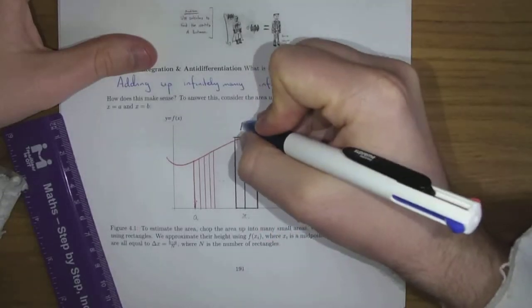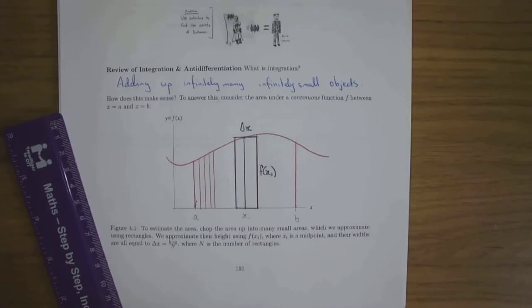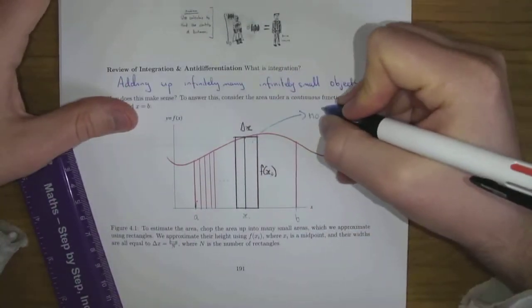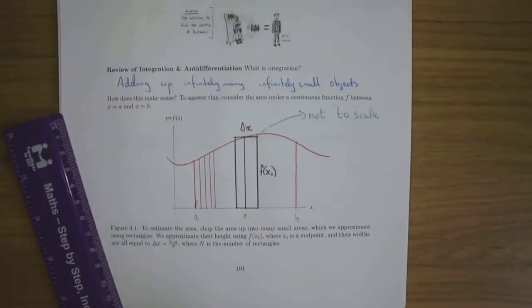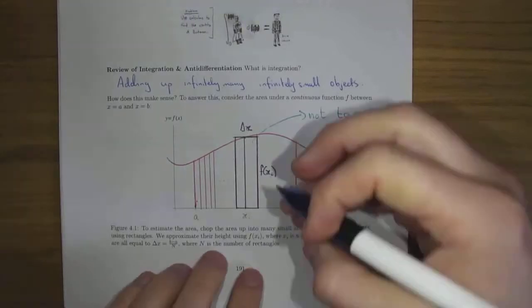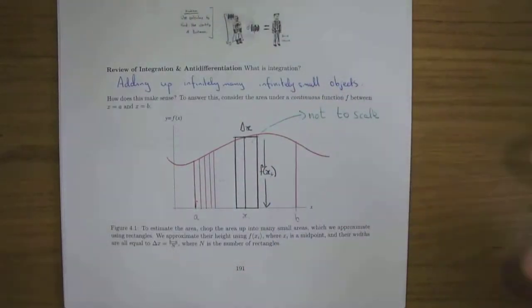The width is delta x. Now they're actually all delta x, so this one is just not to scale. In case anyone just walks in and says, what the hell is going on, this one is not to scale. And we can do this for all these little areas. We approximate their height using the value of the function, where xi is a midpoint, and their widths are all equal to delta x, which is the width of this, b minus a, chopped up into n, and there are n rectangles.